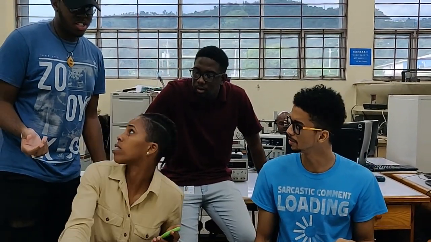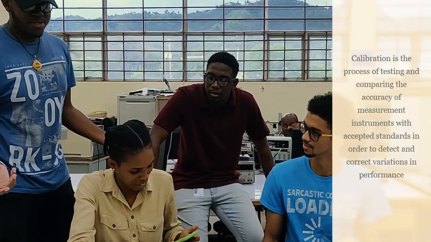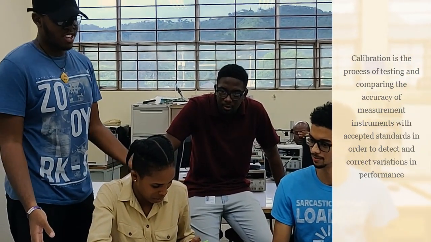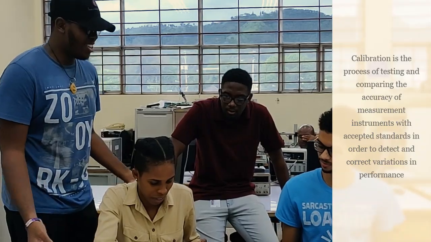What do you mean by calibration? Well, I mean, it's the process of testing and comparing the accuracy of a measurement instrument with accepted standards in order to detect and correct variation in performance.